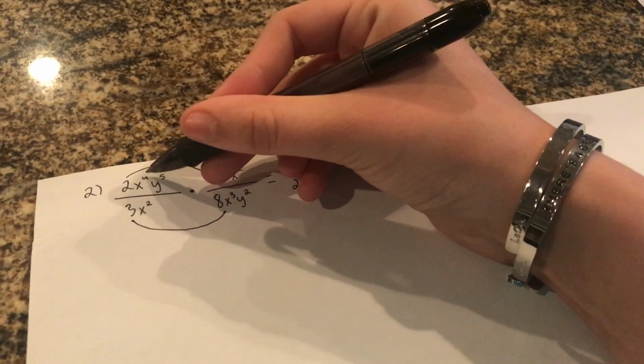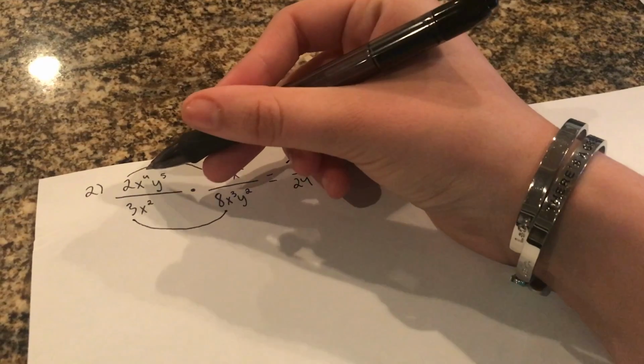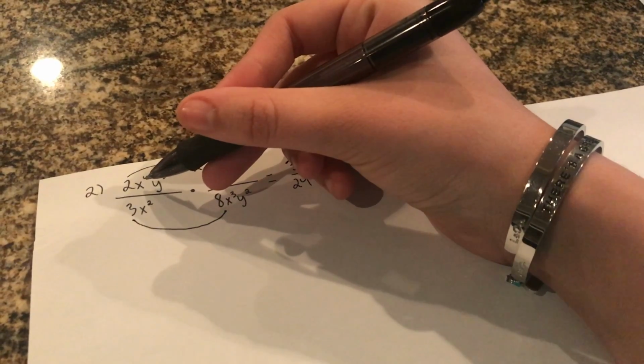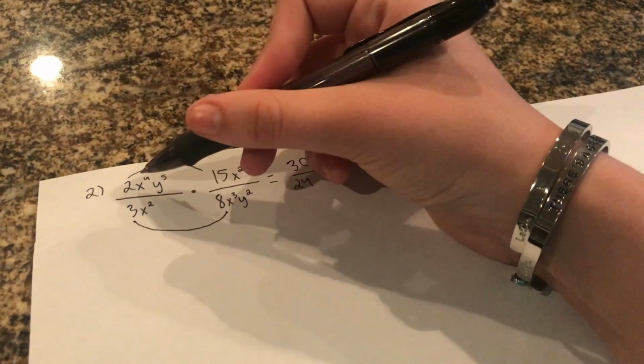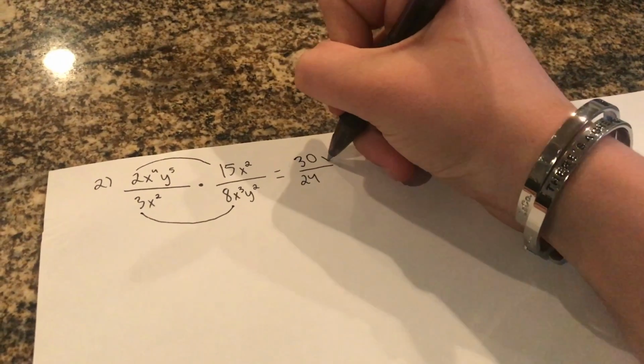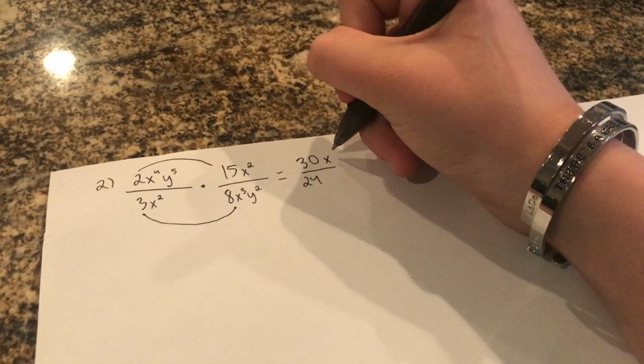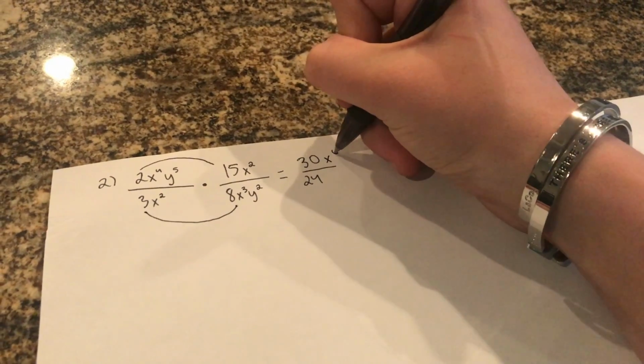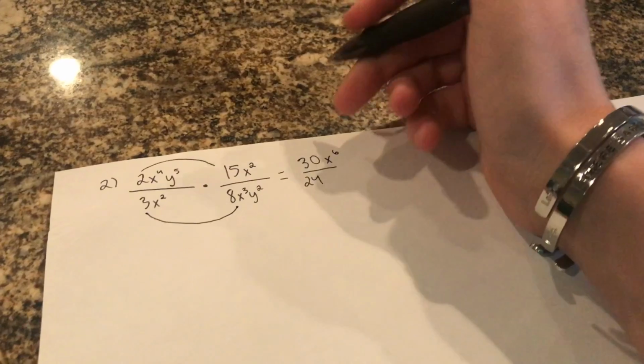Next you want to multiply your variables. You have x to the 4th and x squared, so you add your exponents, I almost said multiply, and you get 6 because 4 plus 2 is 6.